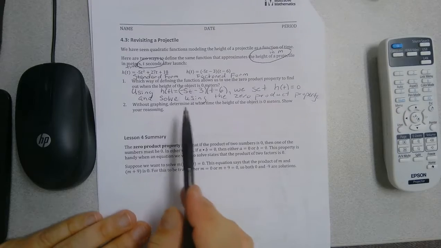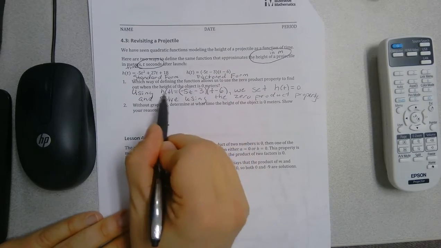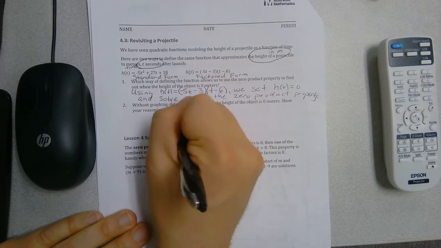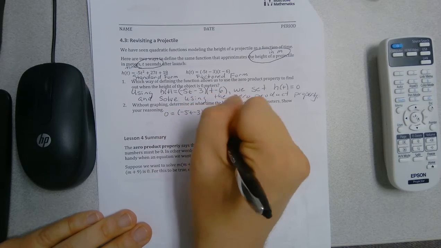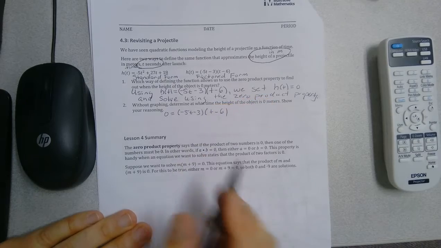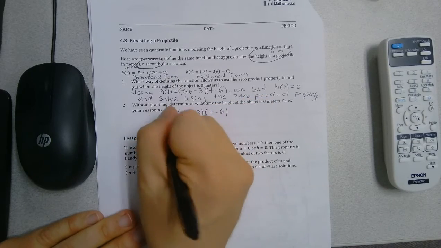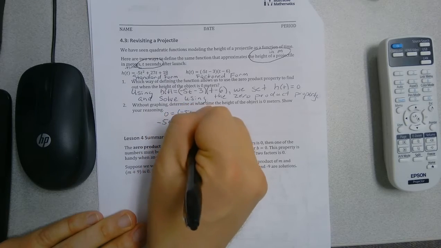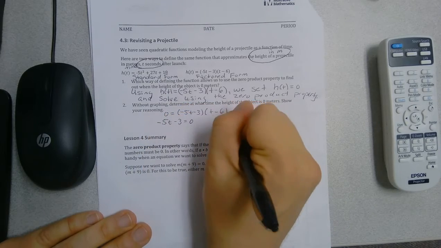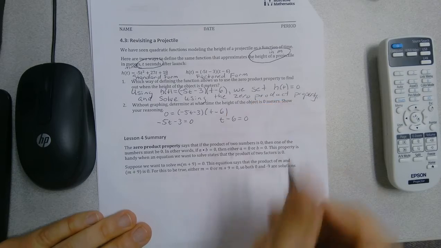So now without graphing, solve. So set h of t equal to 0. So 0 equals negative 5t minus 3 times t minus 6. And then set both factors equal to 0. So I'm going to say negative 5t minus 3 equals 0, and t minus 6 equals 0.